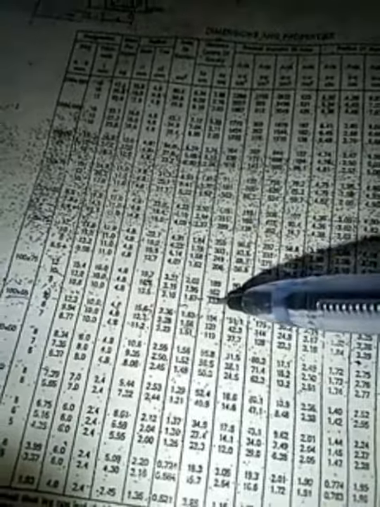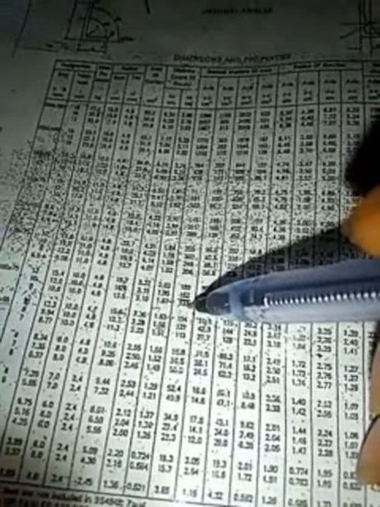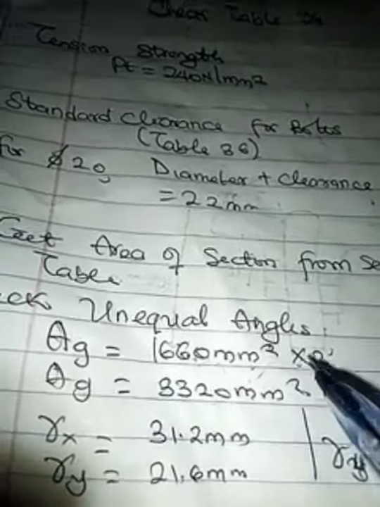When you are done, go and look for the radius of gyration. When you look for it, you have 3.12 and 2.16. Once you found them, you can leave this place. Your area of section and radius of gyration. So what's our area of section? We got 16.6. You multiply by 100 to convert to millimeter square. Since we have two unequal angles placed back to back, we have to multiply our area by 2. Our area now gives us 3320 millimeter square.